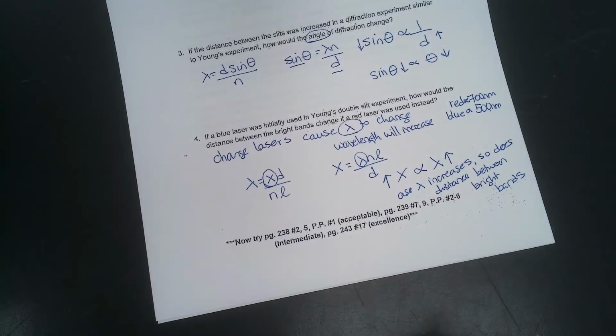Okay, so you're going to stop it here. You're going to work on these practice problems at the bottom of the page, and you're also going to look at practice problems number 1 and then number 2 to 6 on the next page, and we'll go from there into refraction and diffraction.